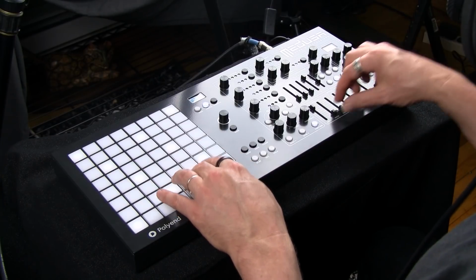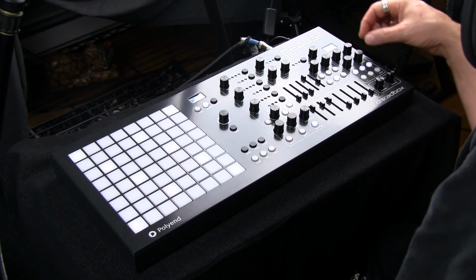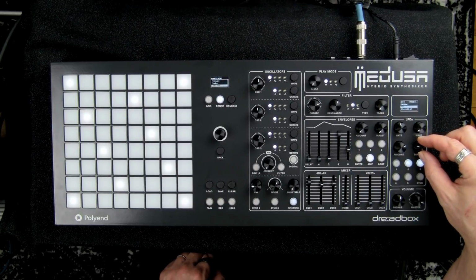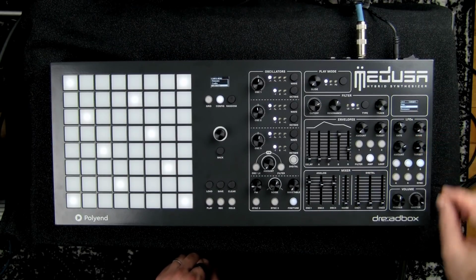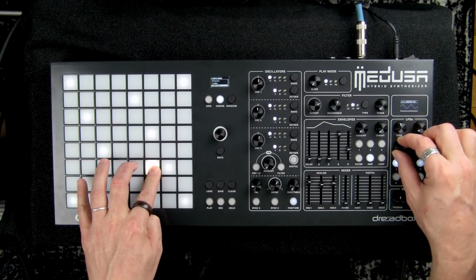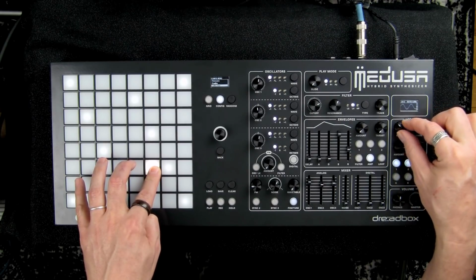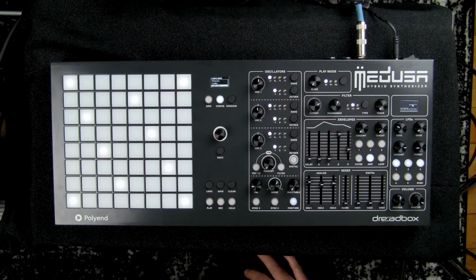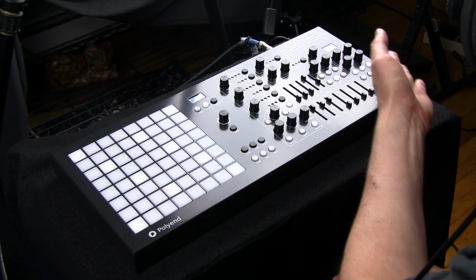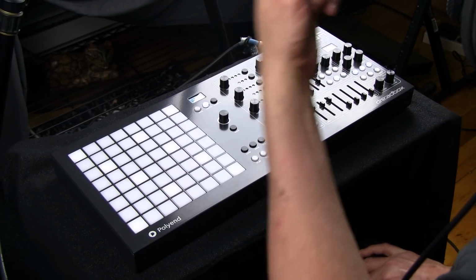What is LFO 1 controlling? Let's have it control the filter cutoff. So the LFO of LFO 3 is controlling the wave shape of LFO 1, which is controlling the filter cutoff.